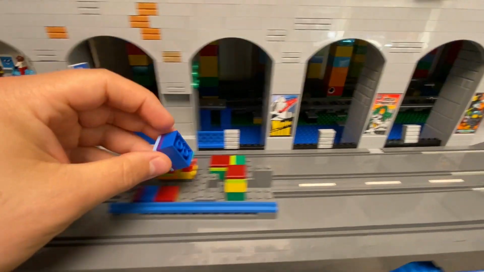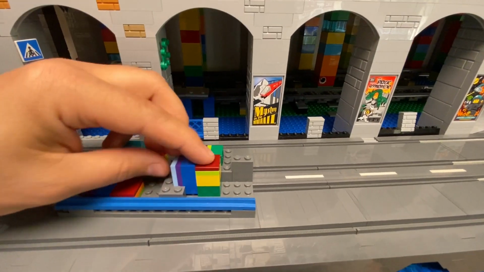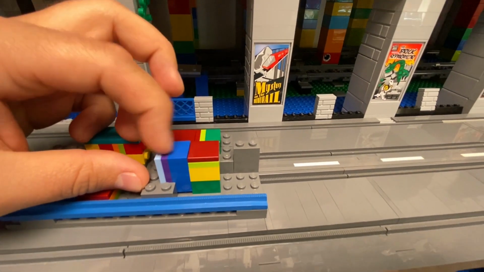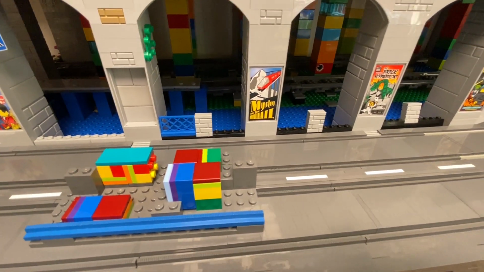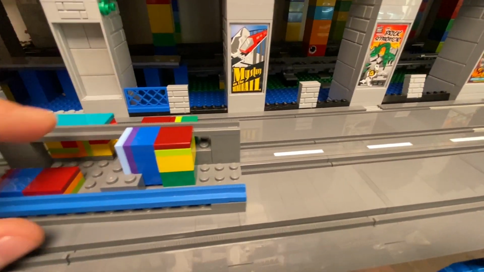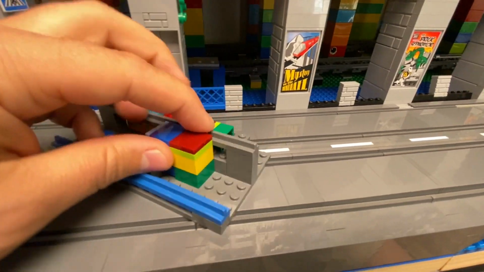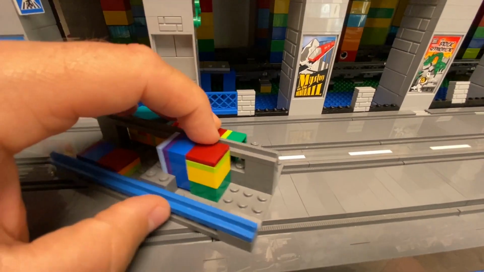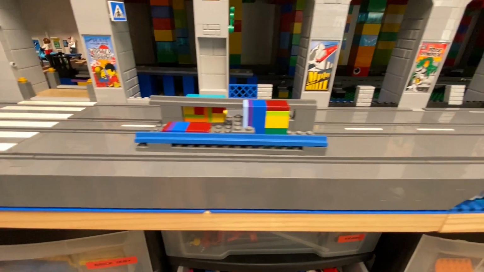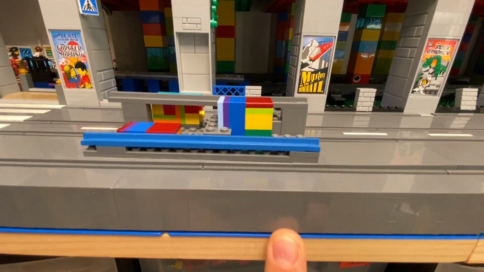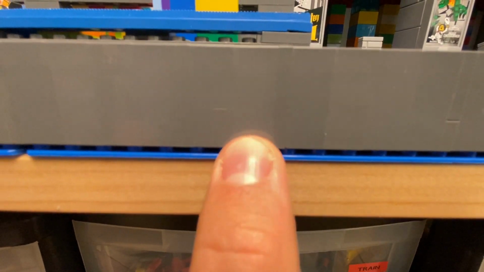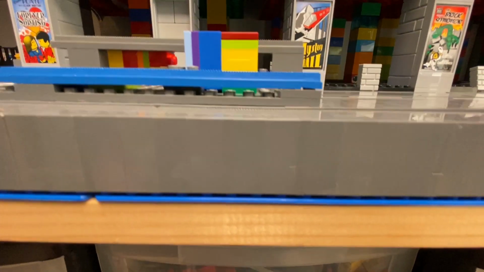The height of that is the same as 2 bricks and 2 plates. And if we attach a rail on top here, it will have exactly the same height. And we use that here, where we have 3 bricks in height just resting on top of the studs on the plate underneath.